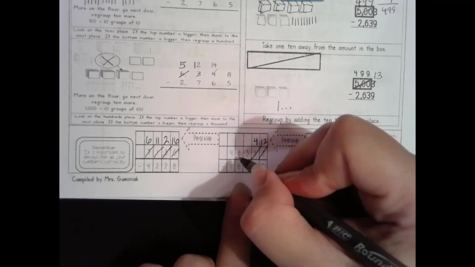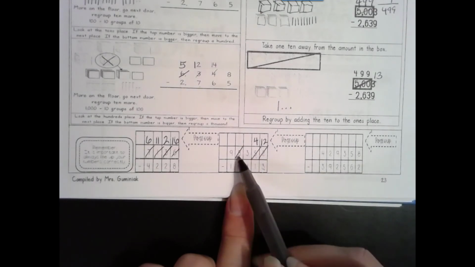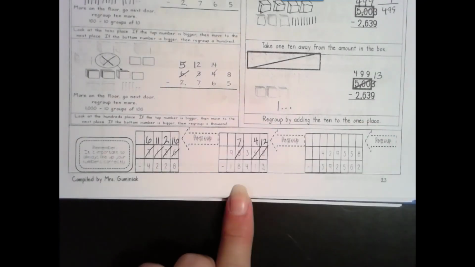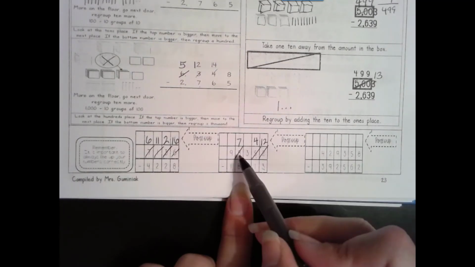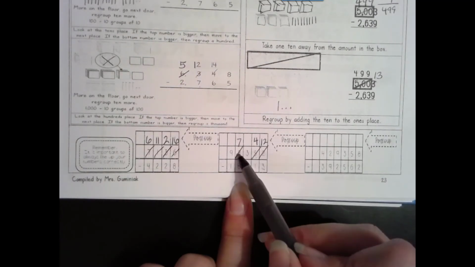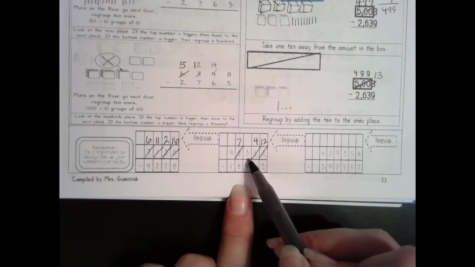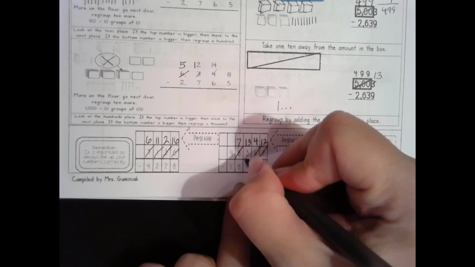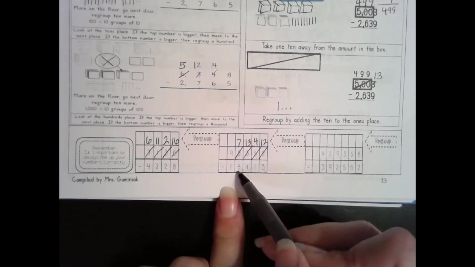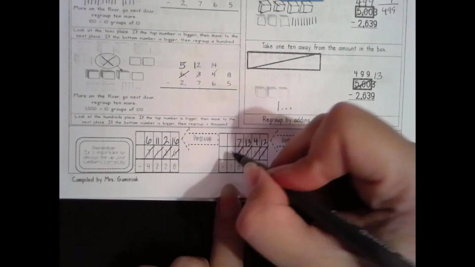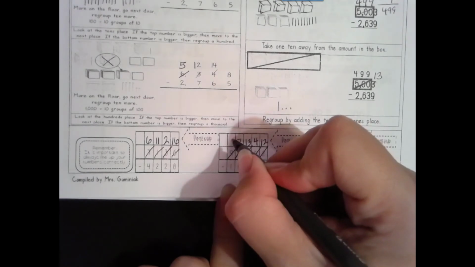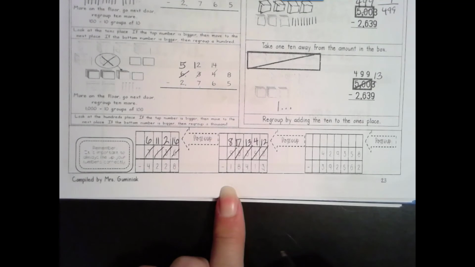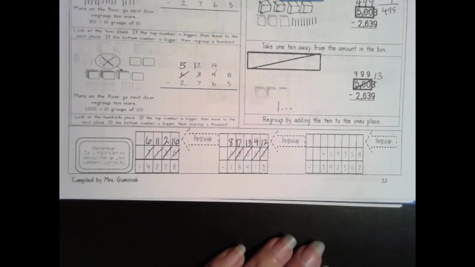More on the floor. Go next door. Regroup 10 more. So 8 take away 1 is 7. So there's 10 hundreds and 1,000. I add that 10 hundreds to 3 hundreds, and I get 13 hundreds. More on the floor, go next door, regroup 10 more, take 1 away from 9, add that 10 to 7, and I get 17.